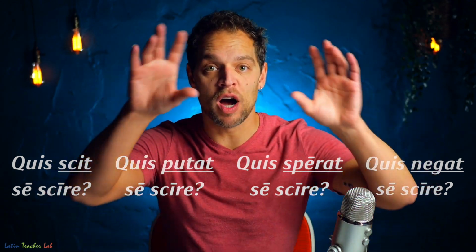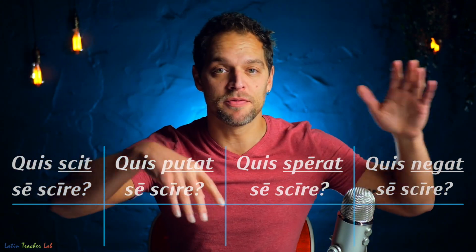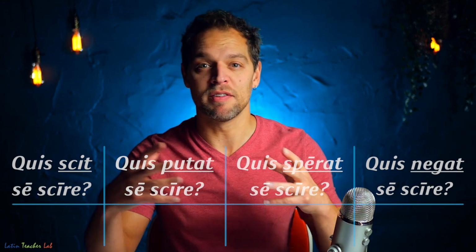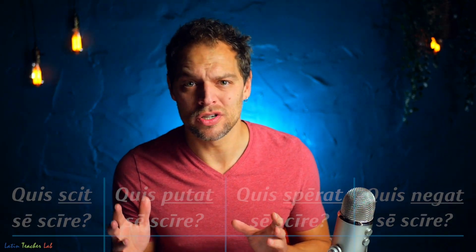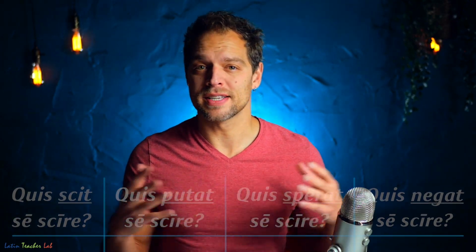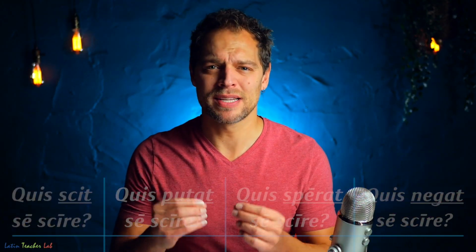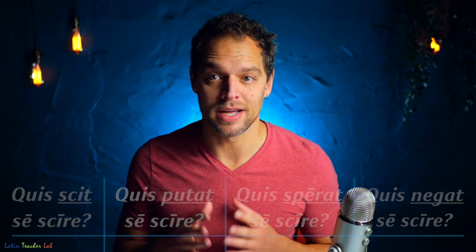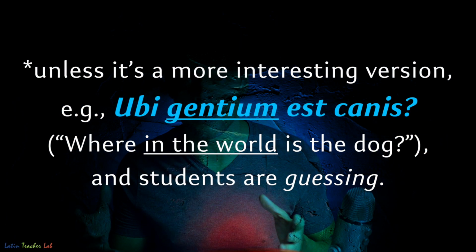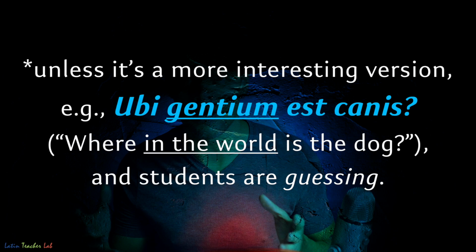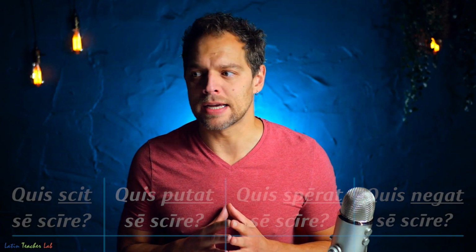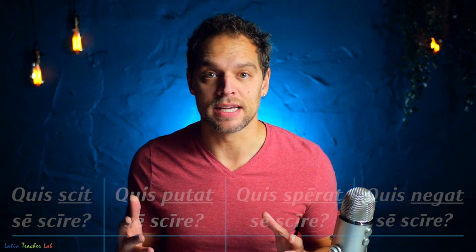If you want, you can even draw up a quick table on the board of how many people fit into each category, then it becomes kind of a poll. Now, I did use the same base question of ubi est canis for this example just to keep things simple, but when I do this with students, this range of confidence, I'm less likely to do it with a really straightforward question like this, where's the dog? More likely to do it with something like, where do you see yourself living in 10 years?